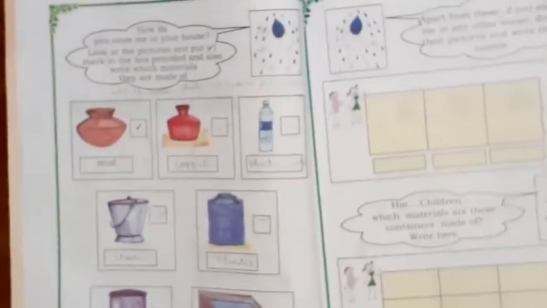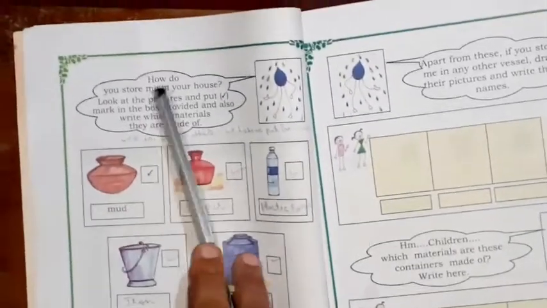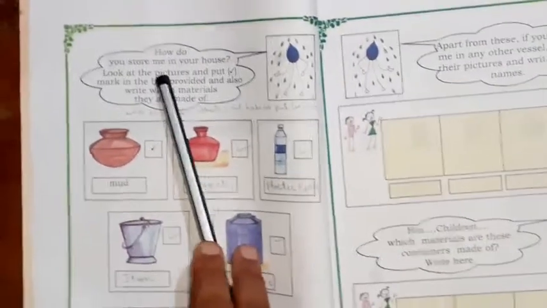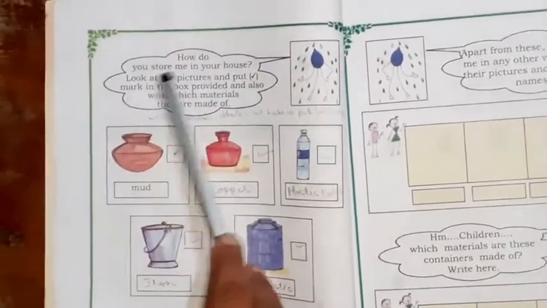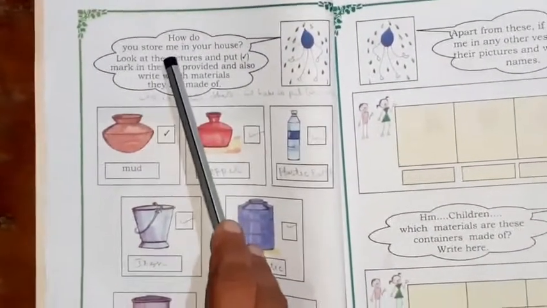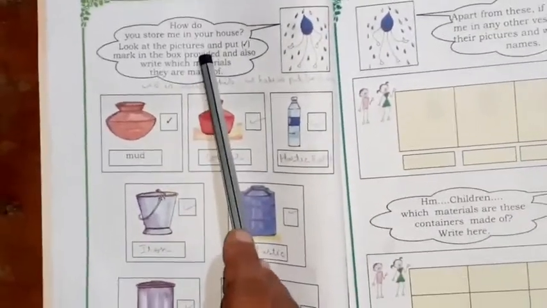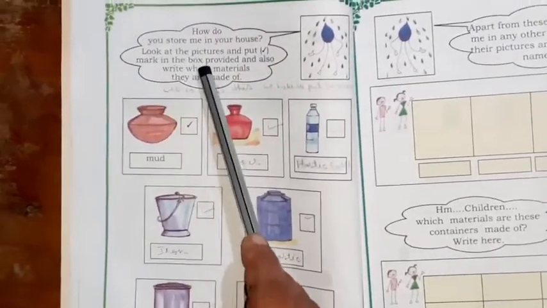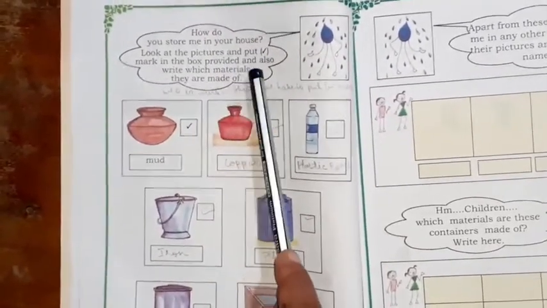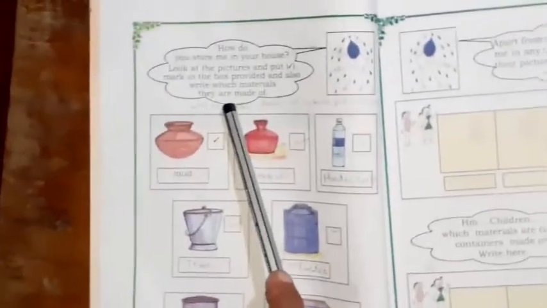Now children, see here, how do you store me in your house? The drop is telling, how do you store me in your house? Look at the pictures and put a tick mark on the box provided and also write which material they are made of.